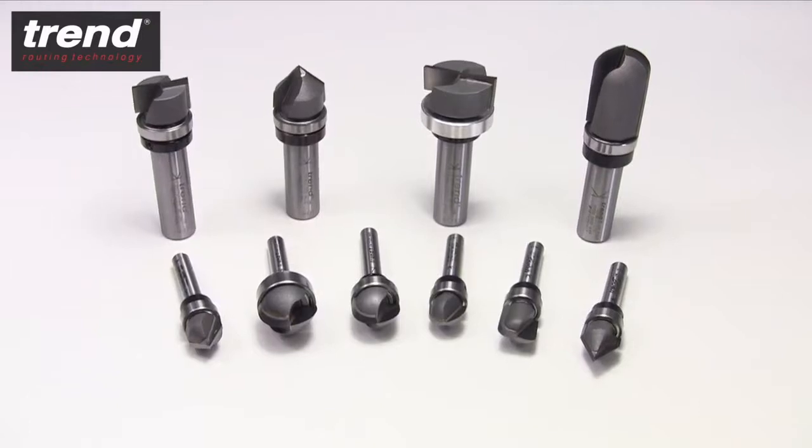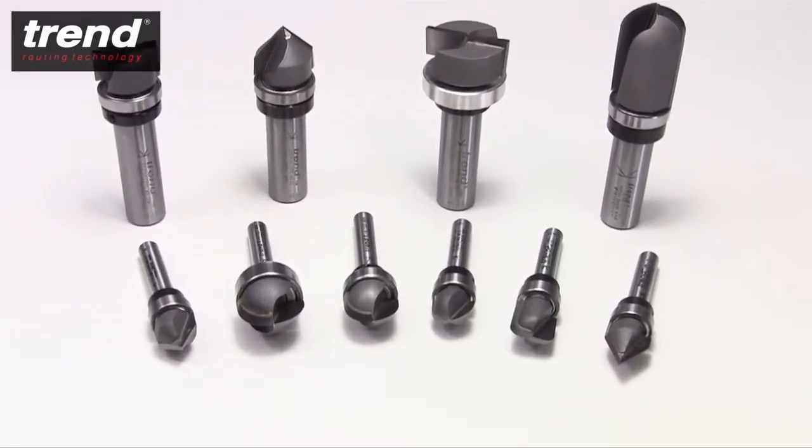Basic shape cutters are also available with shank-mounted bearings.